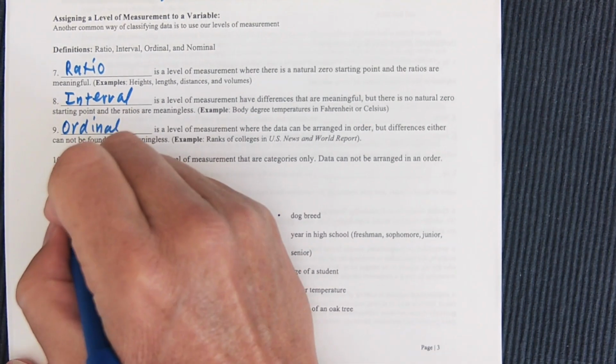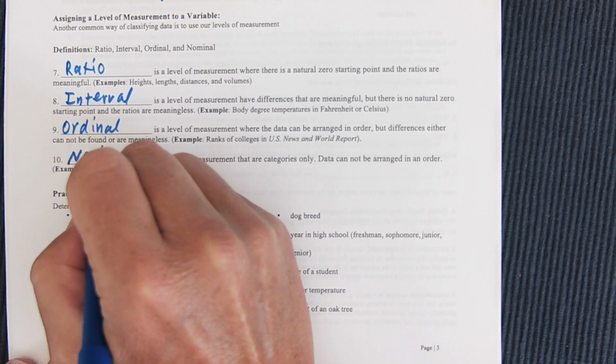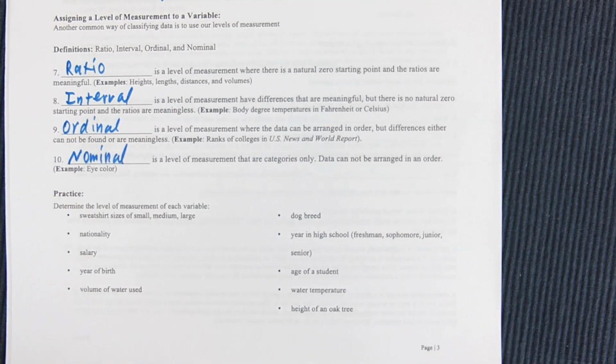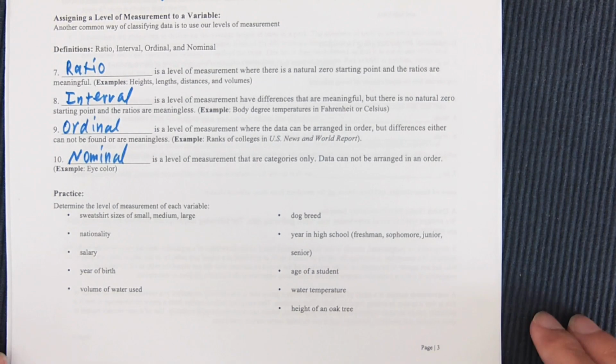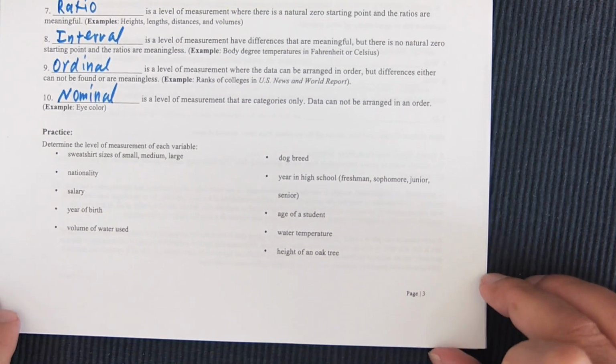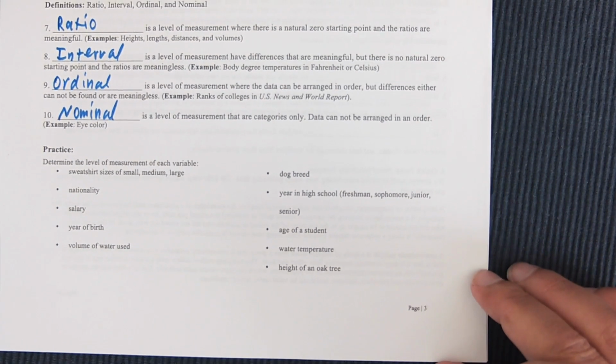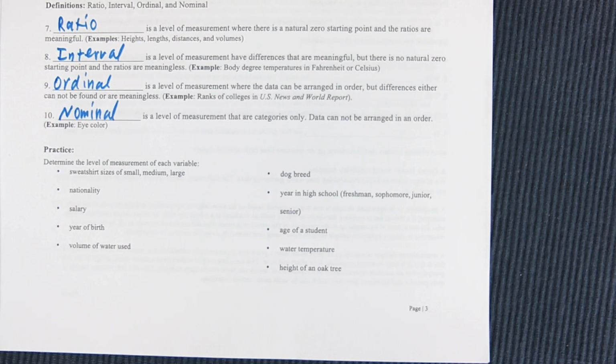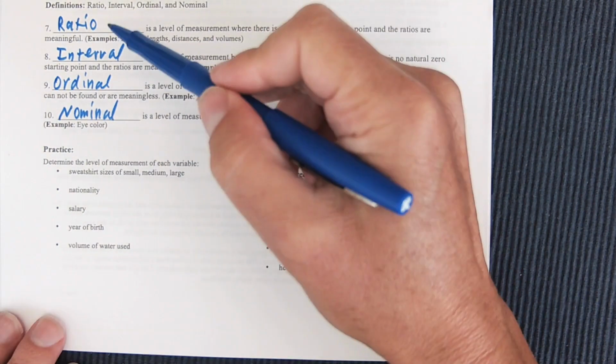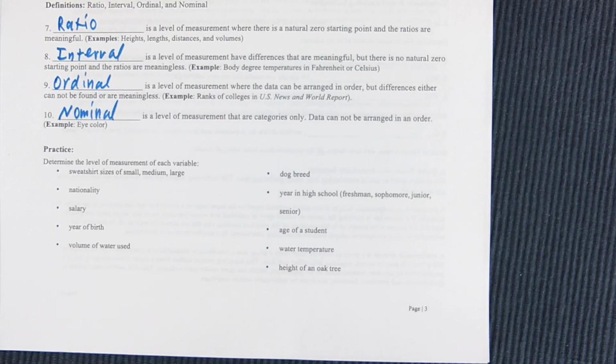And the last one is nominal. Nominal is a level of measurement where the data are categories only. Data cannot be arranged in an order. And this is a perfect place to do a little practice with that. Let's see if I can keep everything in this way. We can. All right, so we're going to try to figure out which of these 3 levels of measurement they are. We're going to start here.